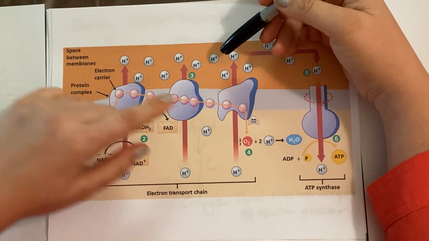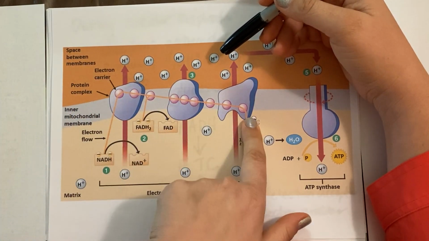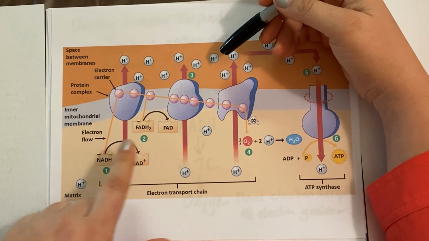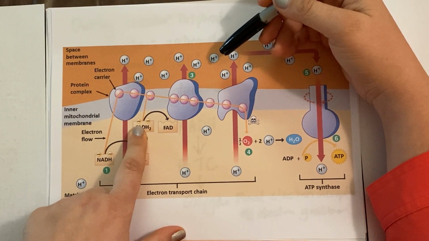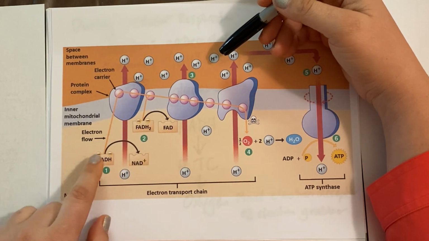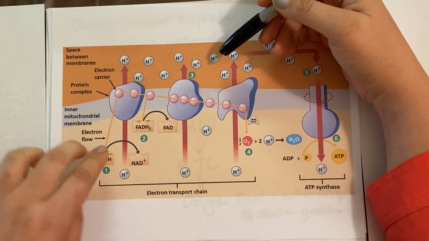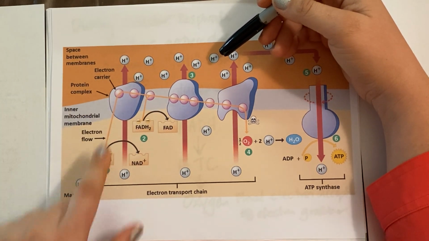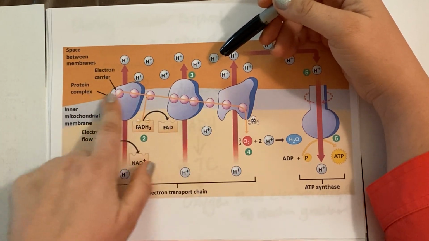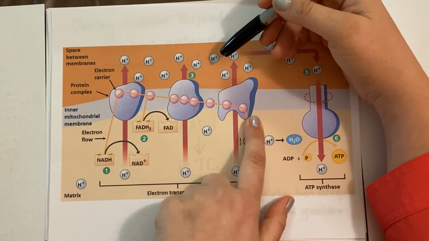The proteins are built within the membrane. We have NADH molecules that have electrons, and FADH2 that have electrons. The electrons are taken from the NADH and given to these proteins of the electron transport chain.